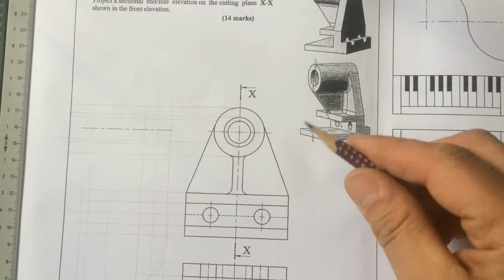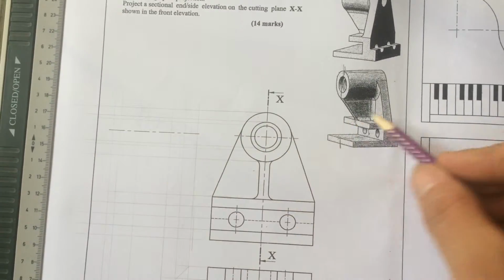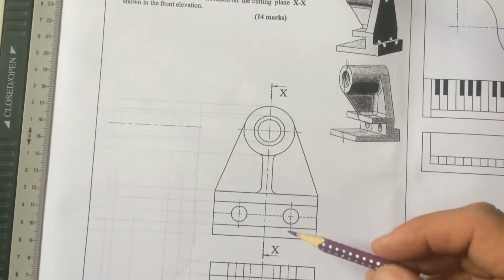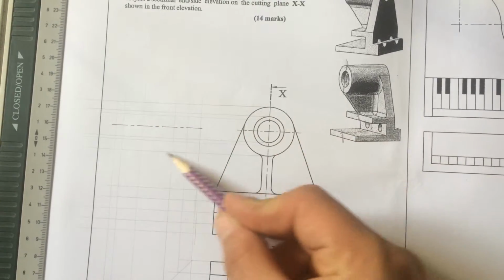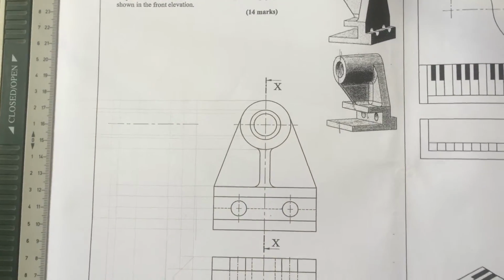Right, so what I've done so far is I've taken projection lines from the details, because you're not given any dimensions, but you're given the front and the plan. So all you need to do is project each detail onto the front view, onto the side view from the front view.